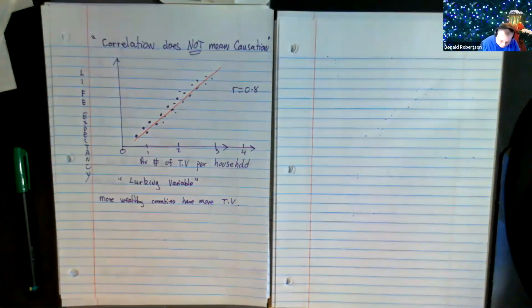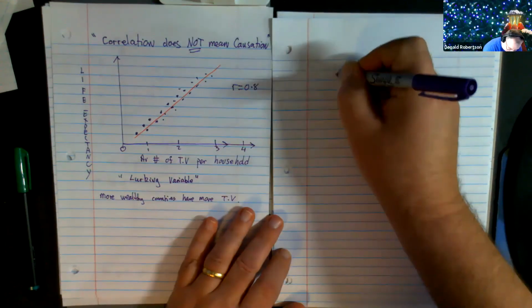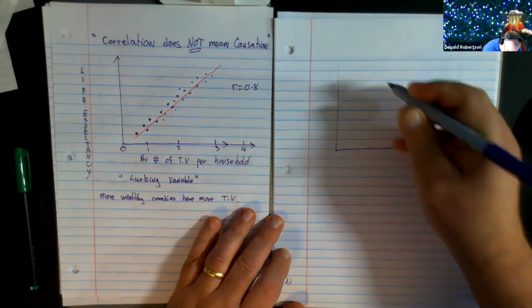So back to this one. Let me show you in a kind of very crude way what I'm getting at. Okay, imagine that we got a set of data and it looked like this.